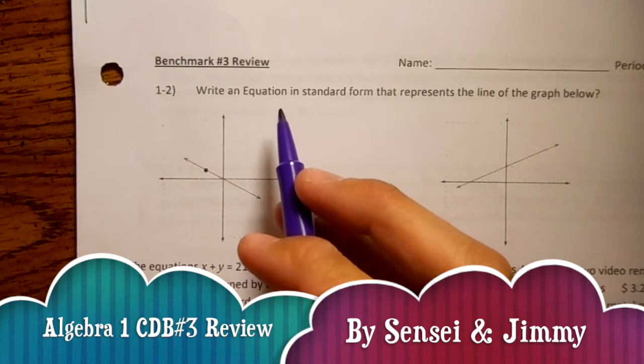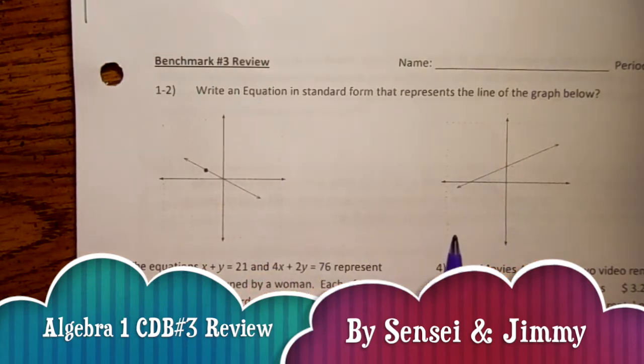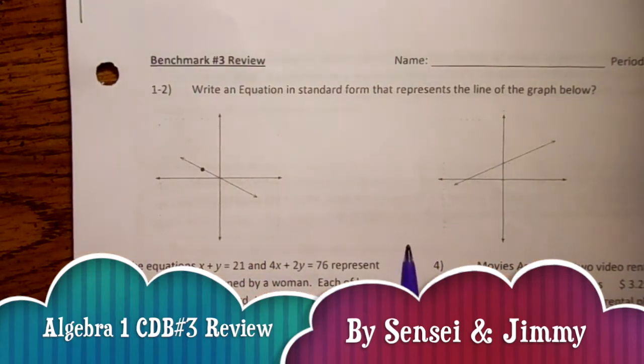We will be doing the benchmark number 3 review, but we're only going to do certain questions to help you finish the rest of it.